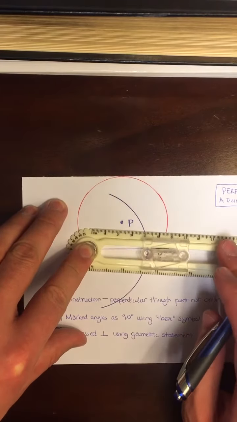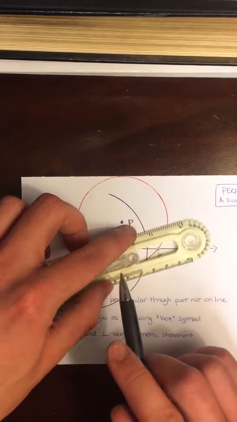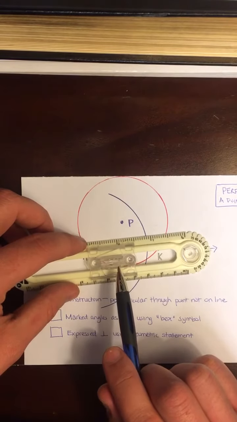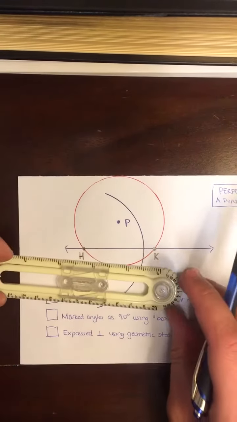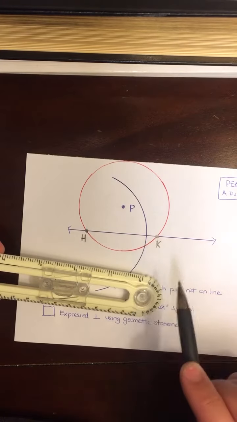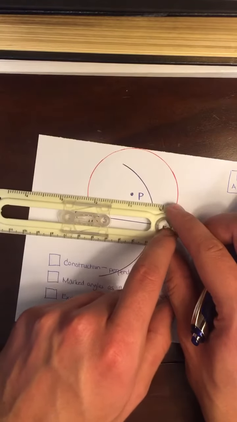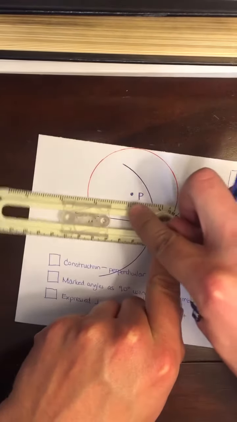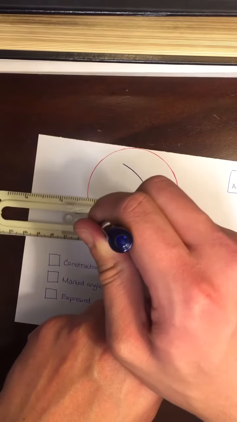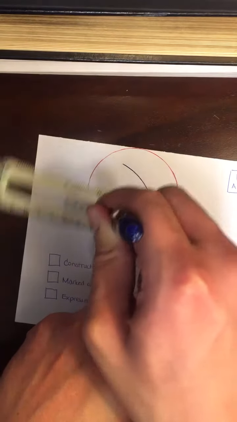I'm going to do the exact same thing, but on the other side. So I'm going to flip my tool around. Do not alter your slider tool here. We want to maintain that exact same distance that we just used. We're now, though, going to place the window of our compass now over my other point, point K. So placing the window over point K, and pressing down firmly with my finger. That way my tool doesn't move. I'm going to place my writing utensil within that last hole that I just used, that same hole, and I'm going to draw an arc up above.